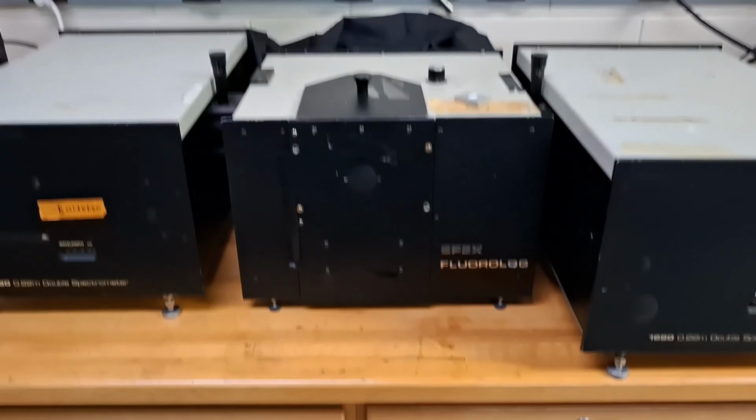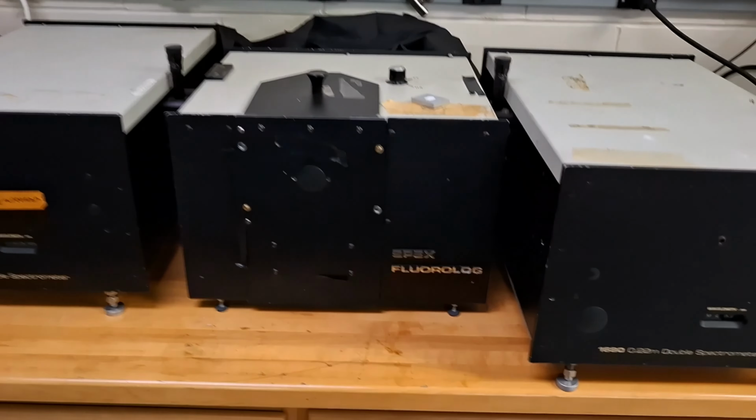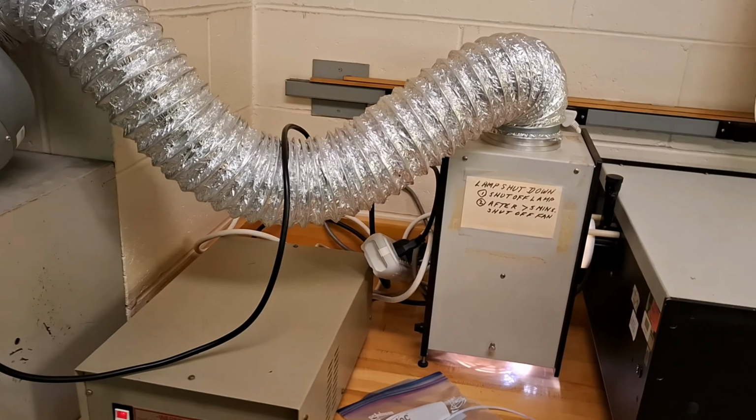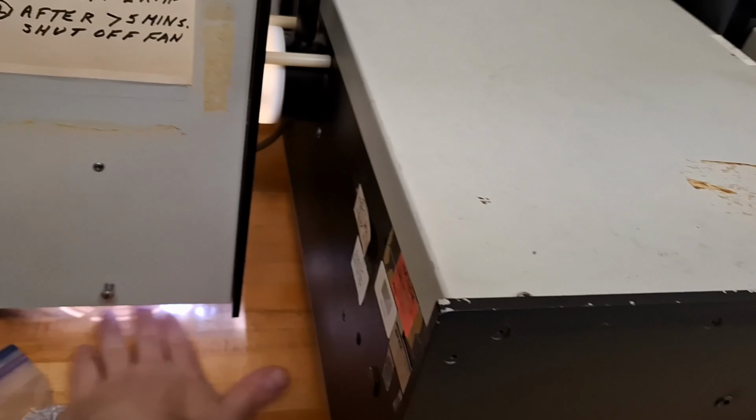Today I will show how to take fluorescence spectroscopy. So this is our instrument. We have a cooling system here. It is working. You can see the UV lights.